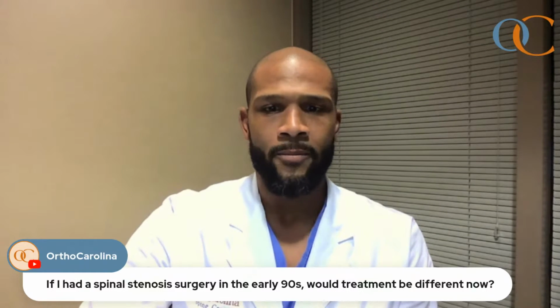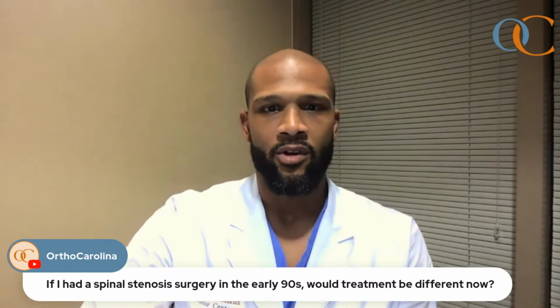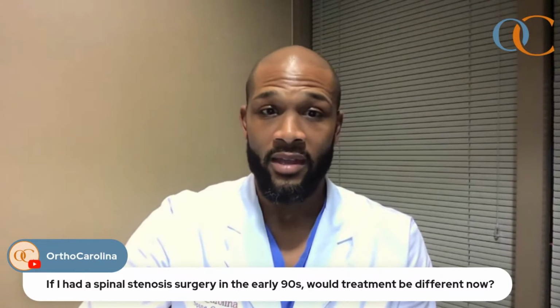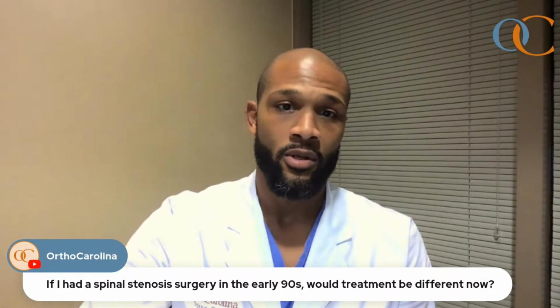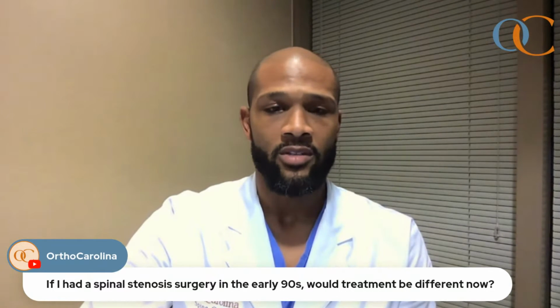All in all, it's still the same kind of surgery where we make more space for the nerves, but the recovery is a little bit different. The techniques are a little bit different. I like to say that we're doing things a little bit cleaner and better than we were doing 30 years ago, but essentially the surgery is making more space for the nerves.